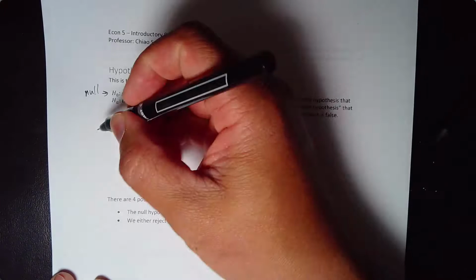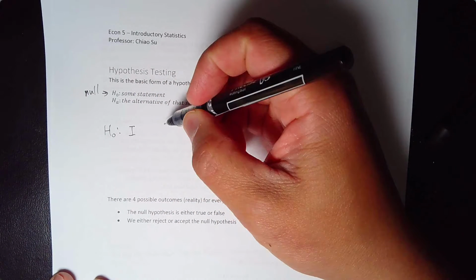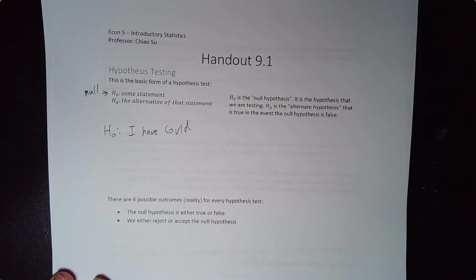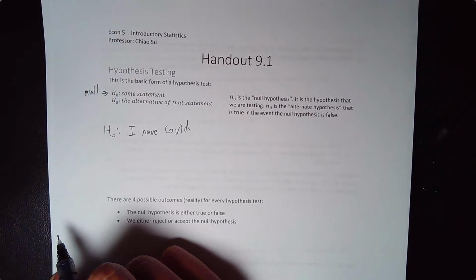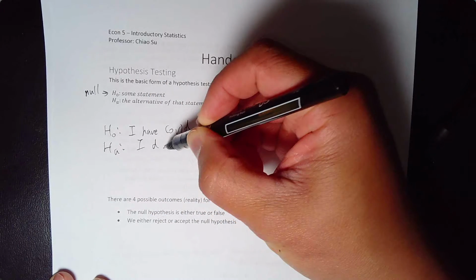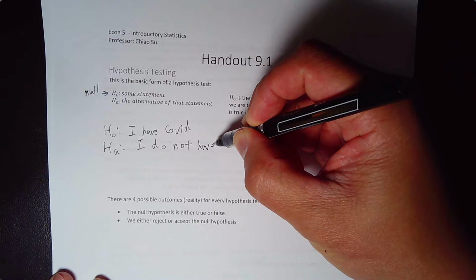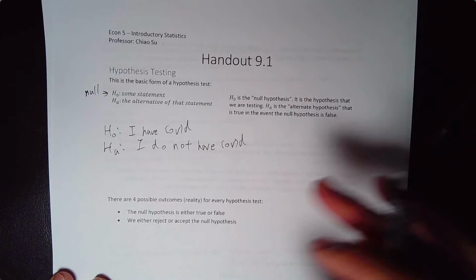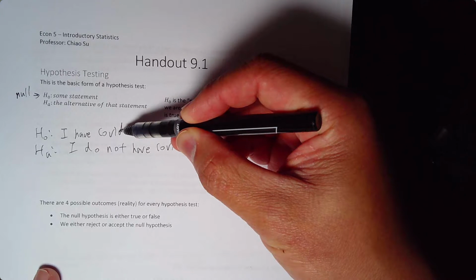So for example, we have a statement. The null hypothesis will be I have COVID. Right? So that is a true or false statement. Now, if the null hypothesis is false, then the alternative must be true. I do not have COVID. Right? And so there can't be any other outcome. Not that the alternative must be true, but if the null is false, then the alternative must be true.